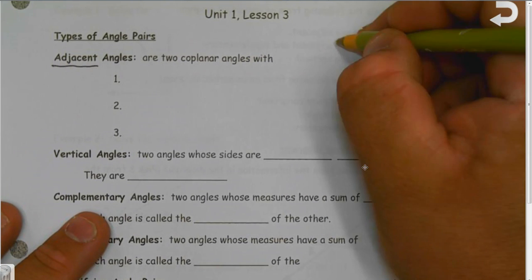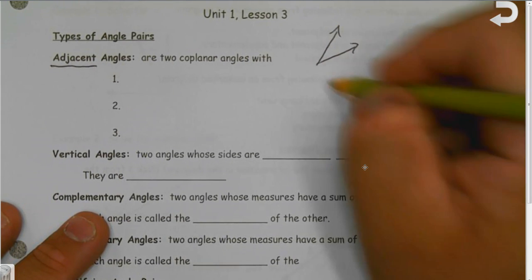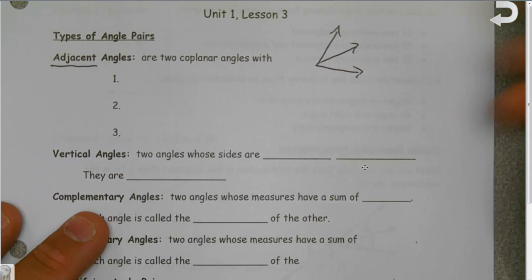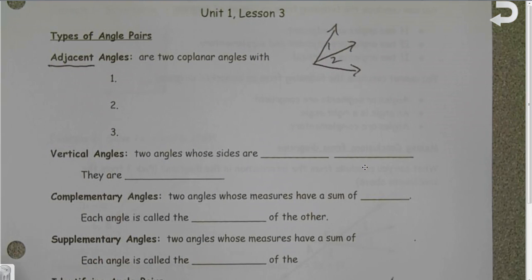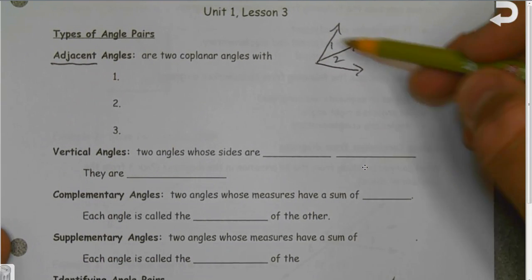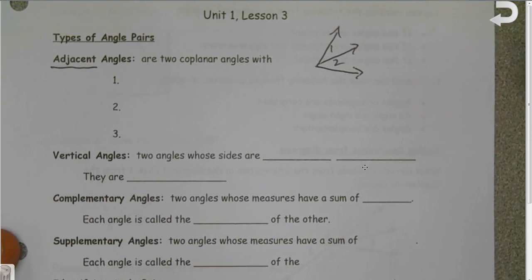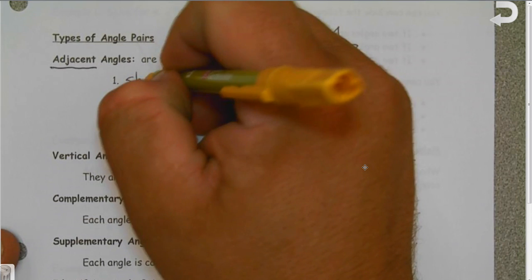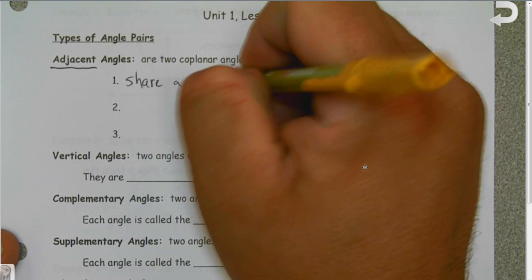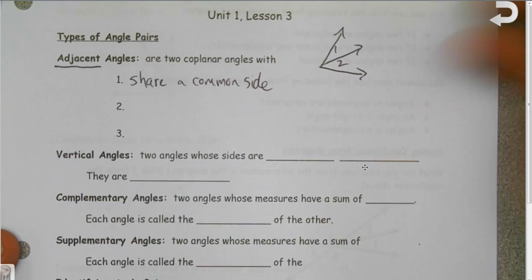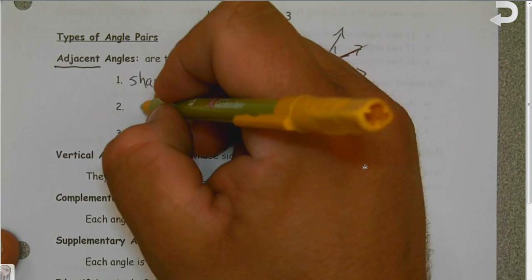Adjacent simply means that if I have an angle here and I build a second angle off of it, angle 1 and angle 2 are said to be adjacent. So angle 1 and angle 2 are adjacent because they share a common side. So this ray in the middle is the common side. They have a common vertex.